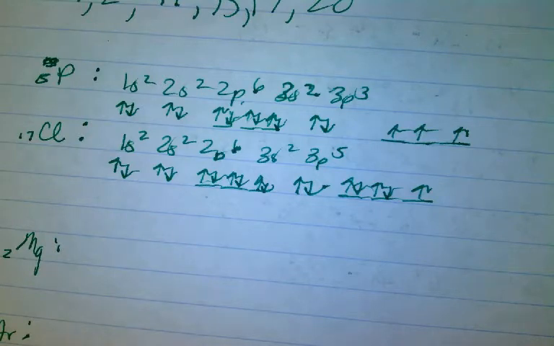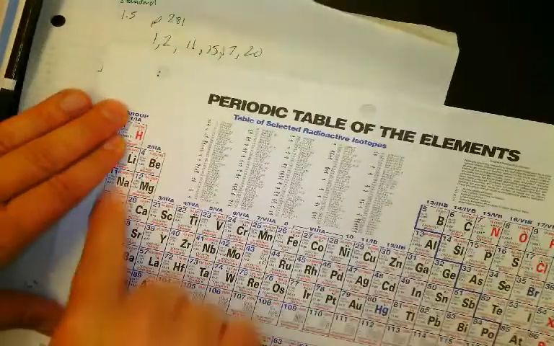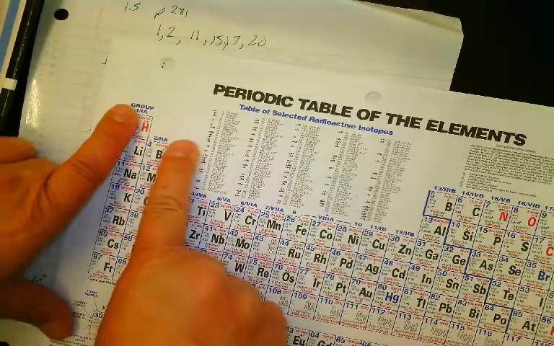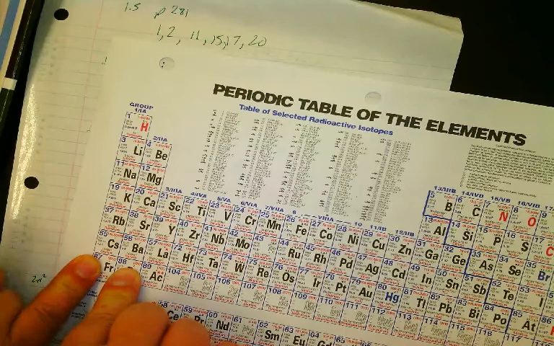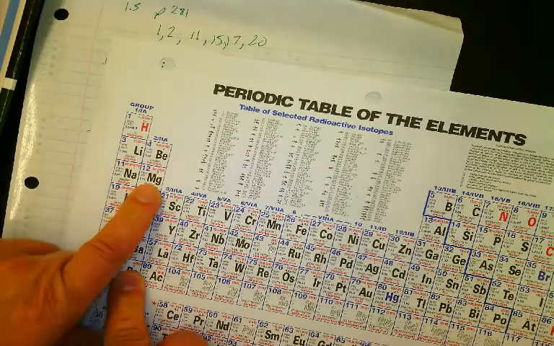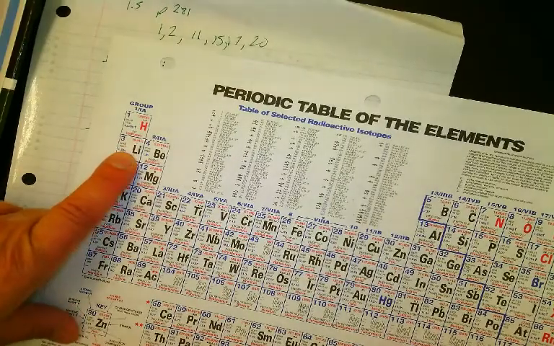It's right here. Remember? These are all S's. Group 1 and group 2. We're always filling the S's, except for helium and hydrogen. So those S's will always be full. Not always. Lithium isn't going to have a full S.